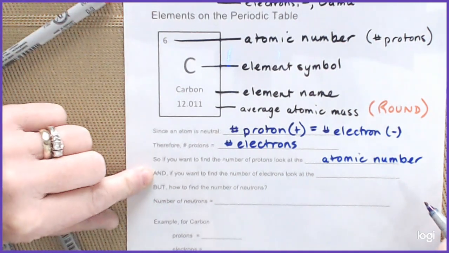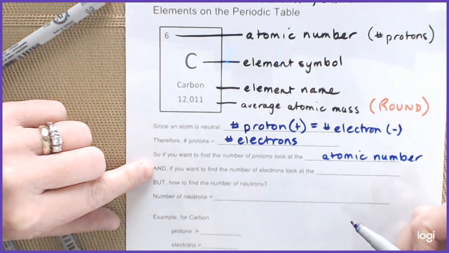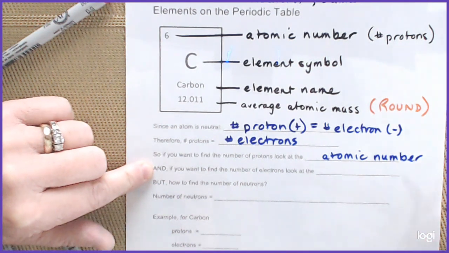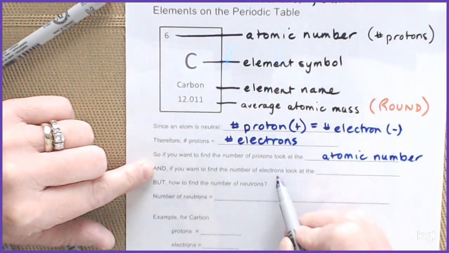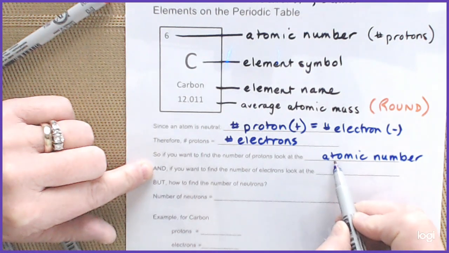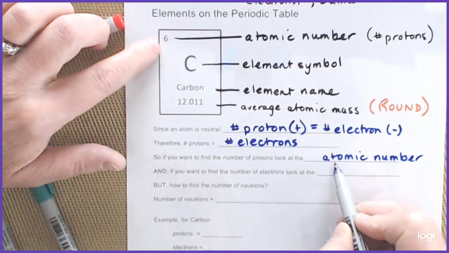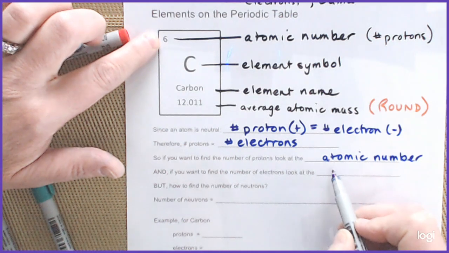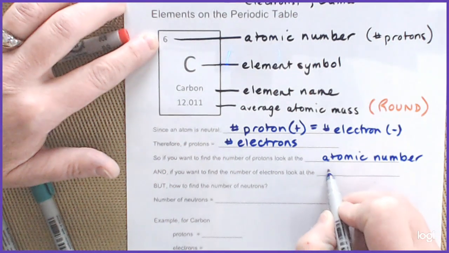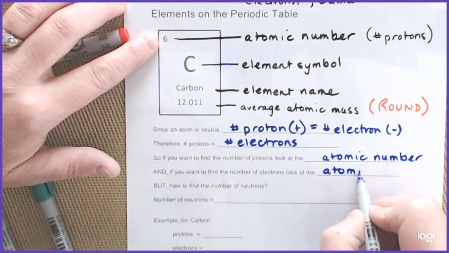And then if we want to find out the number of electrons, we can do the same. Since we know the number of electrons has to be equal to the number of protons in a neutral atom, well, we know if we have 6 positive protons, we must have 6 negative electrons. So we're going to also look at the atomic number.